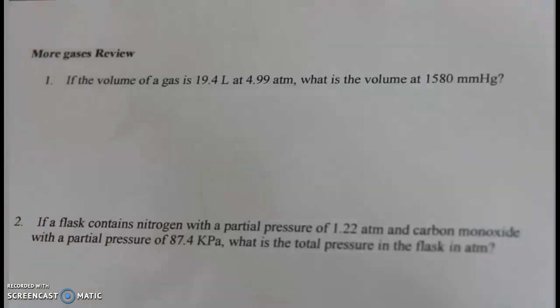In this video, I wanted to go over mixed gases review. I believe this is page 30 in your packet. The reason why I wanted to go over this page is because all of the gas laws are going to be mixed in together, and you will have to figure out which gas law or which equation to use for each problem, because it's not going to tell you.